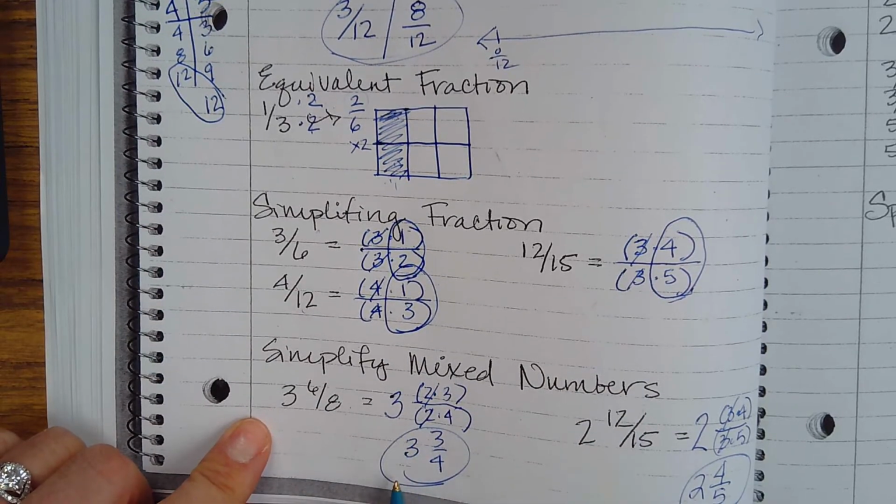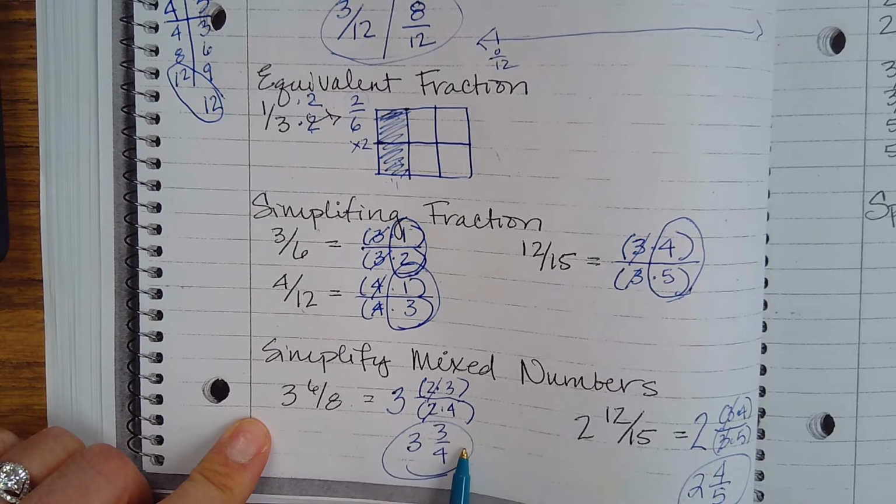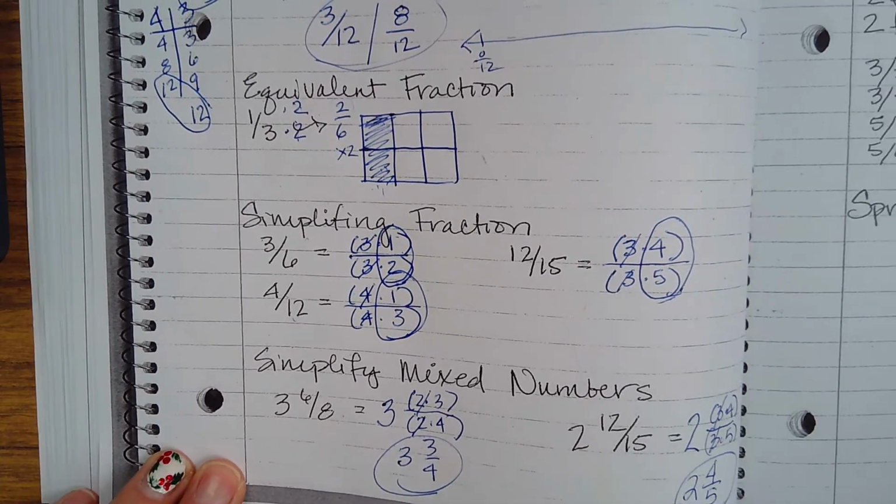Simplified mixed number is the same way. You're just simplifying the fraction part and leaving the whole number.